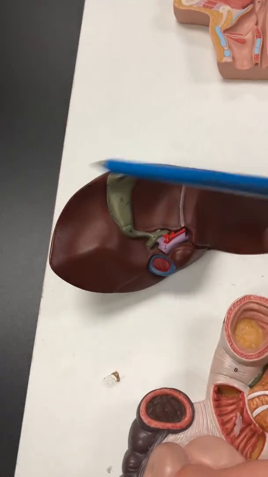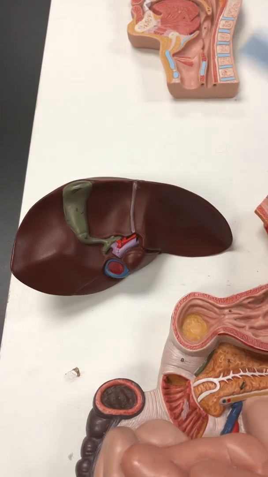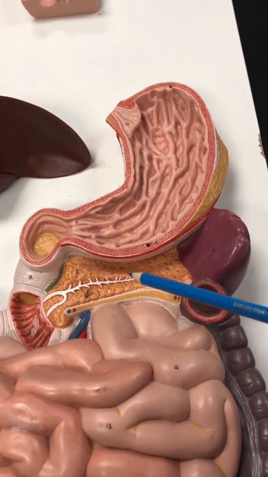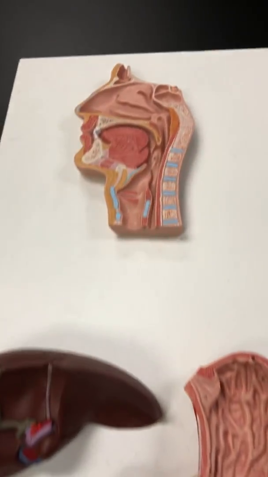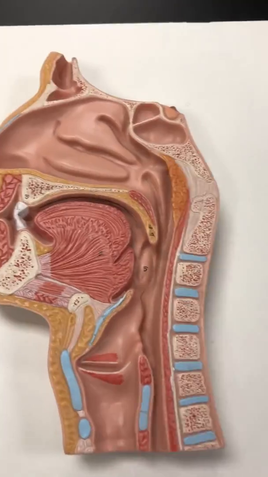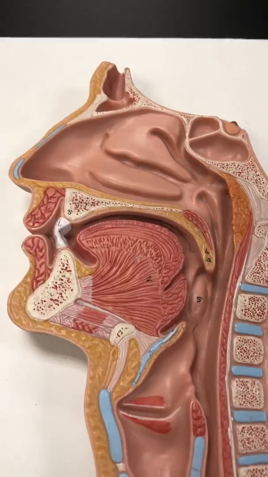And then we have accessory digestive organs, which will be the liver and pancreas, which add enzymes. So let's look just briefly into the actual oral cavity.